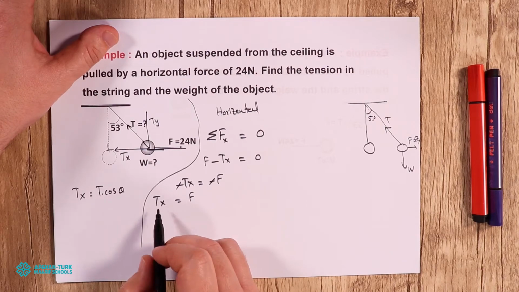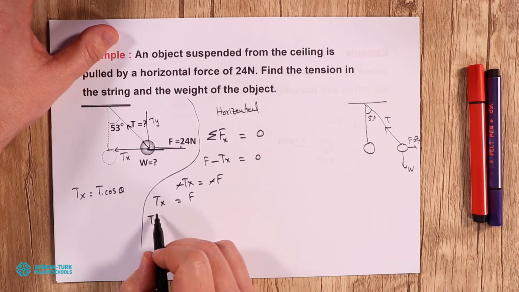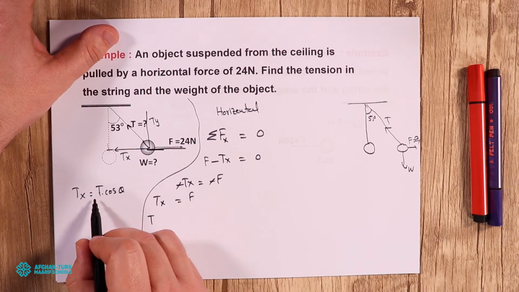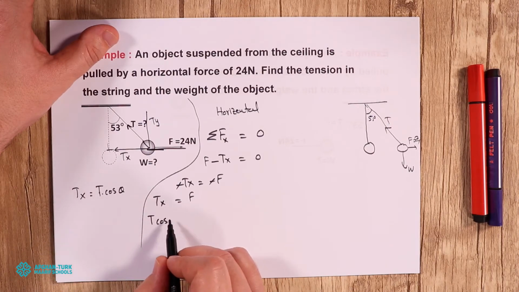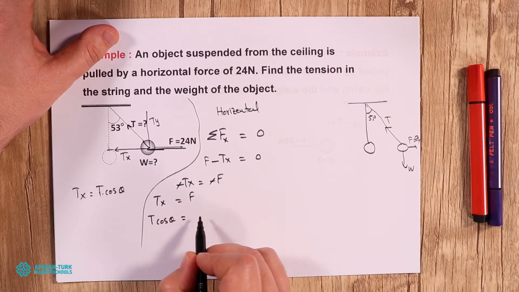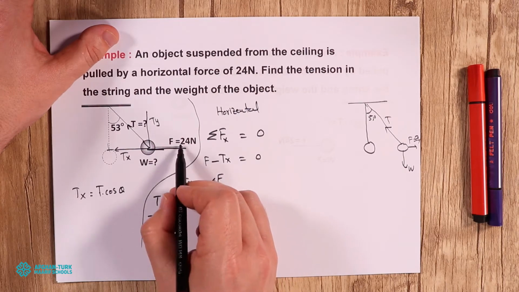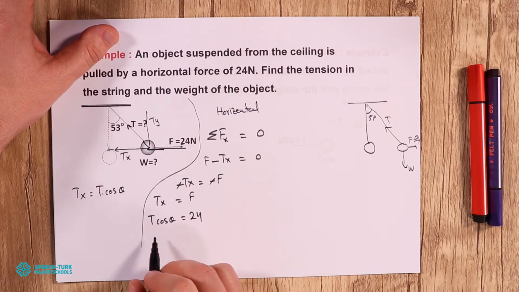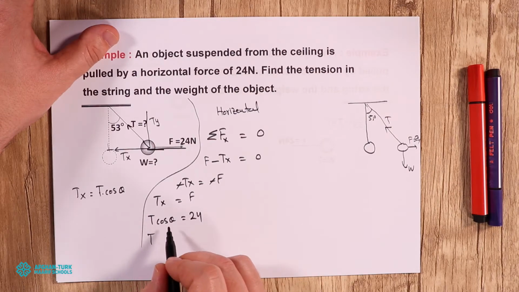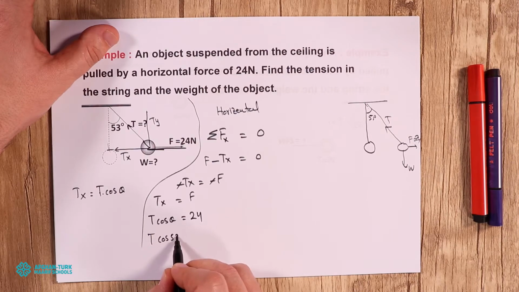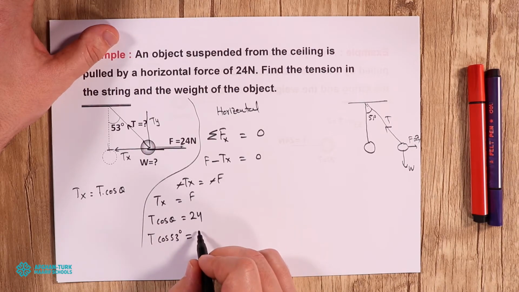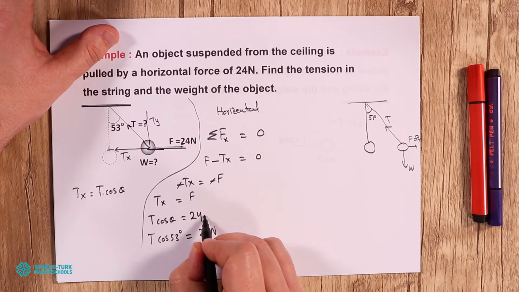T is unknown, and T of x is equal to T cosine theta, which is equal to F, and F is equal to 24 Newton. Putting in the values, the theta is given as 53 degrees, so T cosine 53 degrees is equal to 24 Newton.